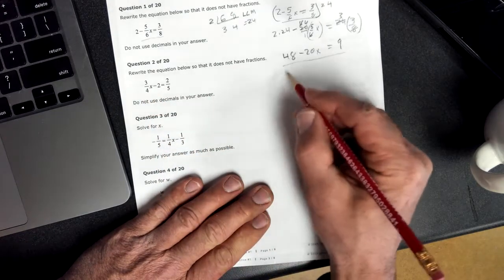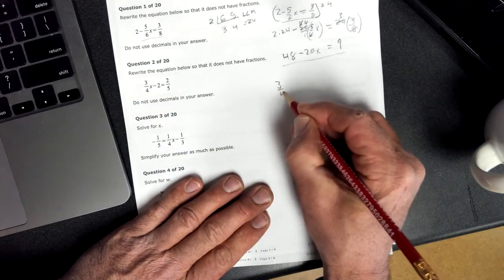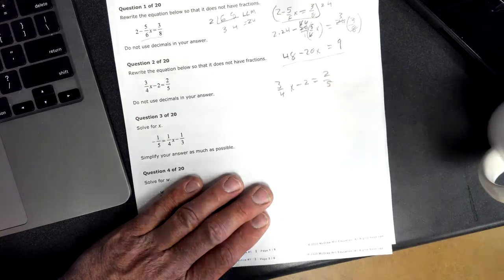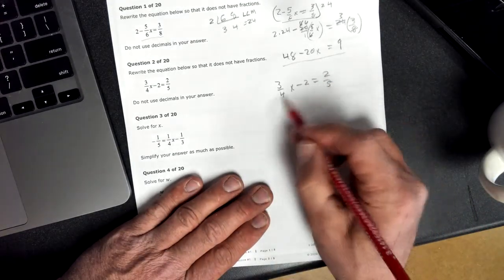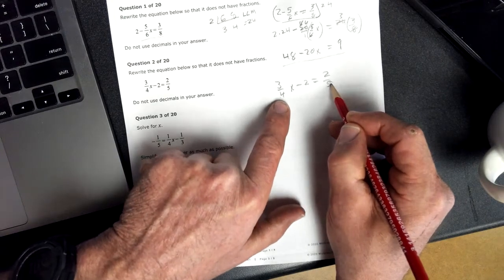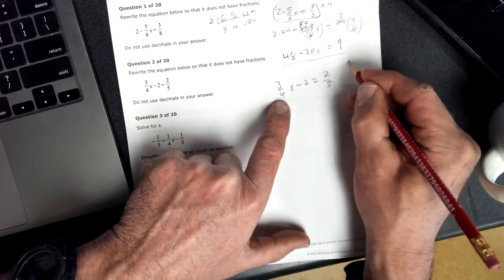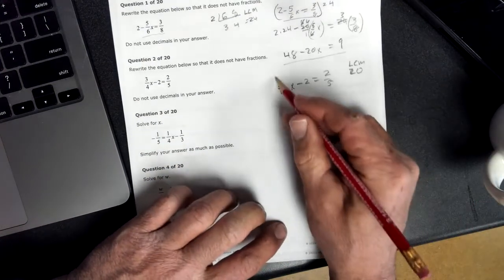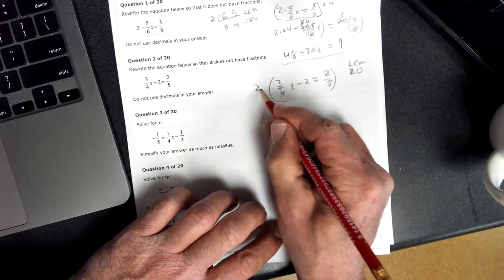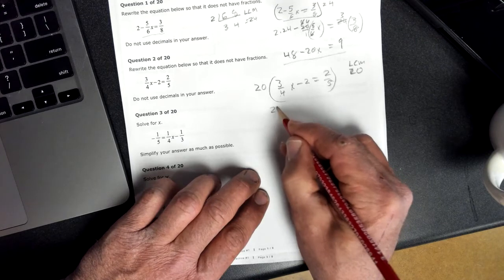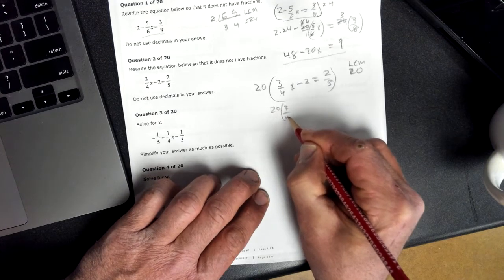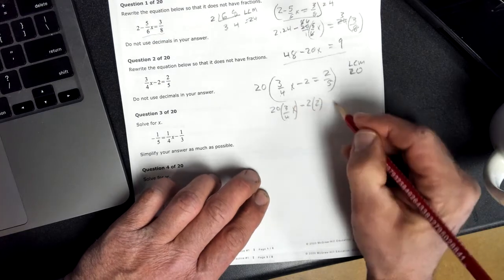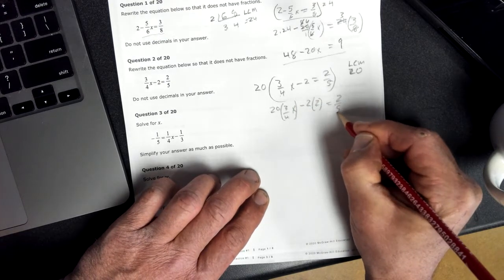So I have this: 3/4 x minus 2 equals 2/5. So my least common multiple between these two, because they don't have any common factors, is going to be 20. So if I multiply everything on both sides by 20, I'm going to get 20 times 3/4 x minus 2 times 20 equals 2/5 times 20.